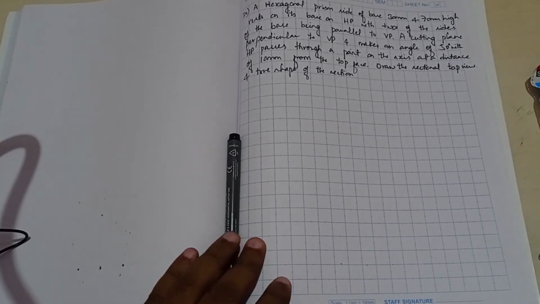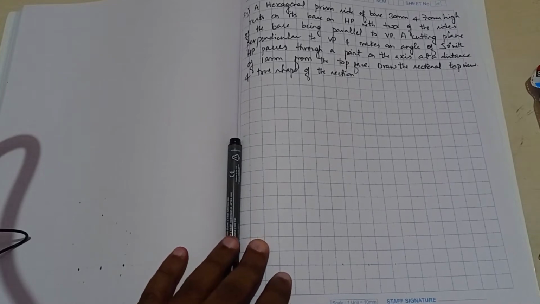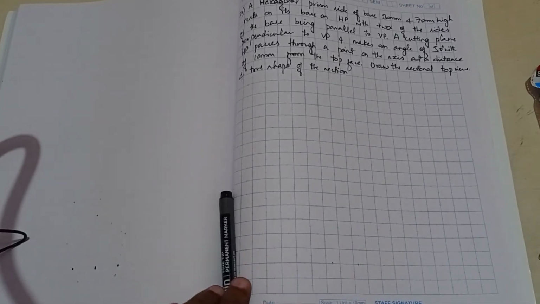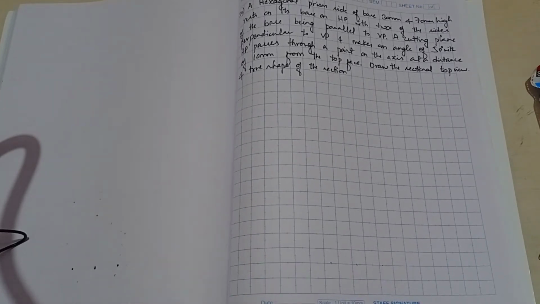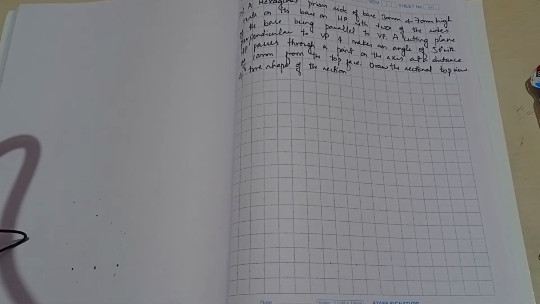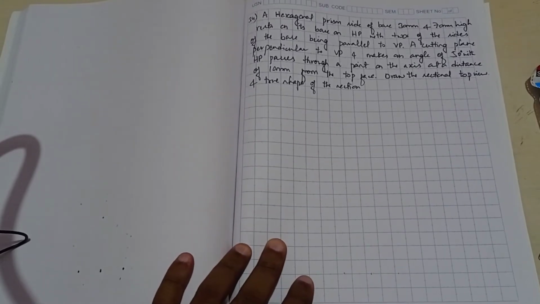So now we are discussing the section of solids. In that, we are taking the next problem, which is on a hexagonal prism. How will the section of solids be conducted in the hexagonal prism? Now we are looking at the question.